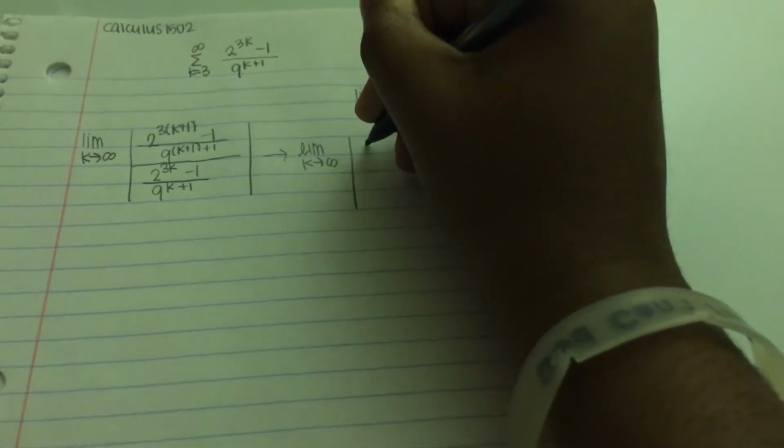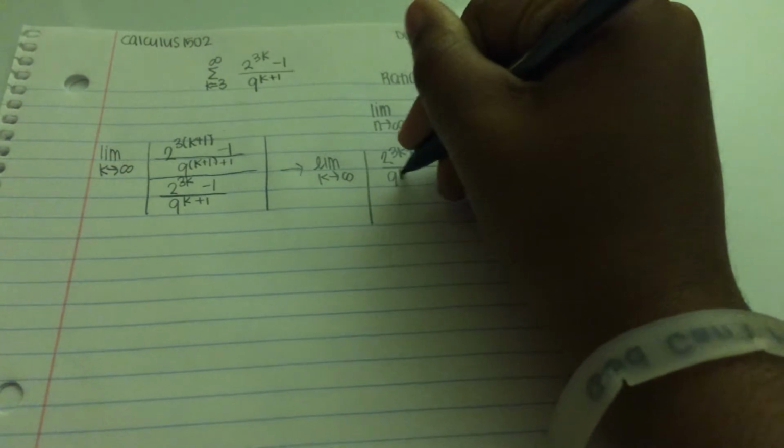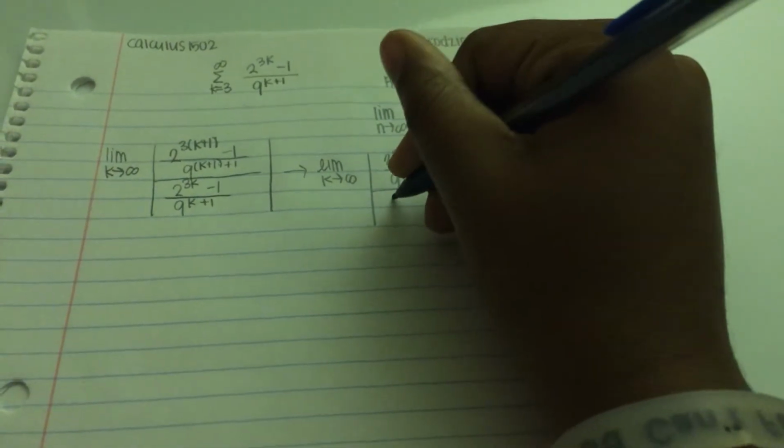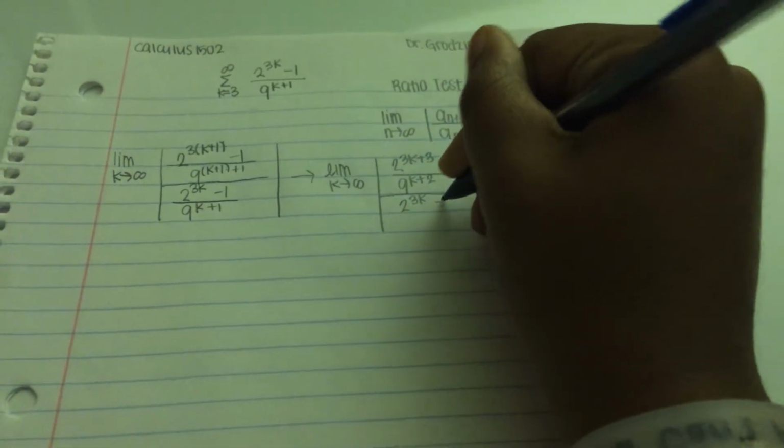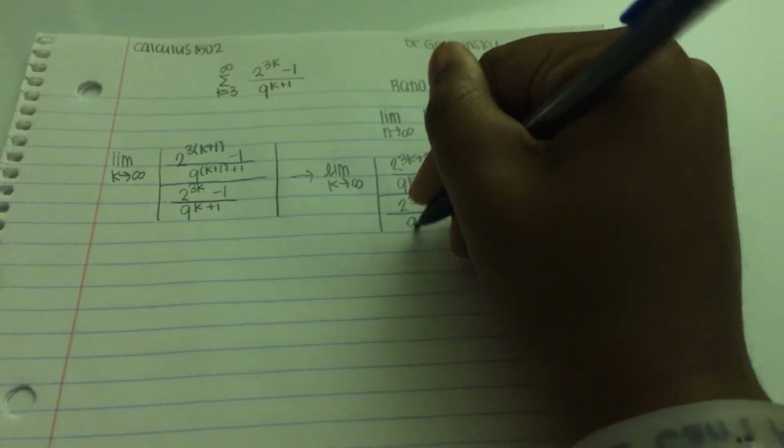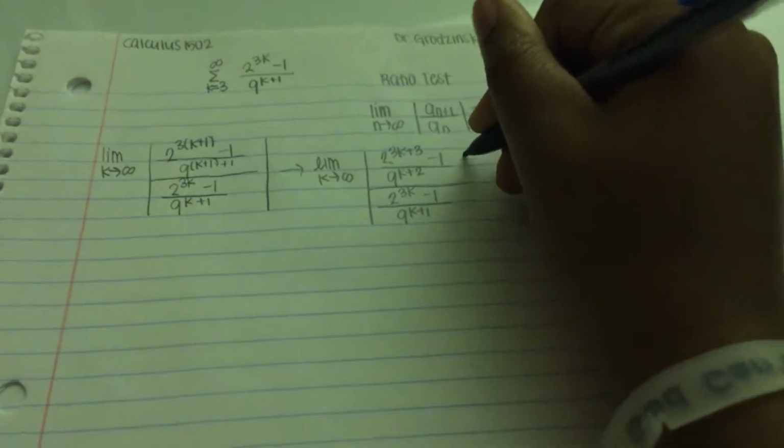So now I'm going to simplify. You're going to get the limit as k approaches infinity of 2 to the 3k plus 3 minus 1 over 9 to the k plus 2, all over 2 to the 3k minus 1 over 9 to the k plus 1.